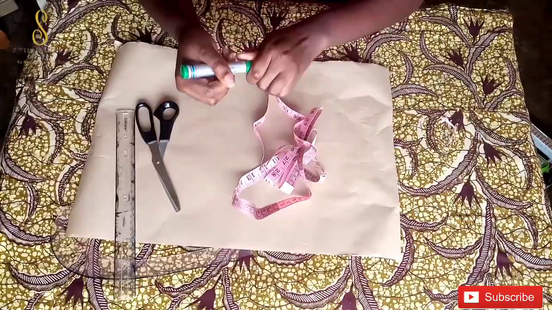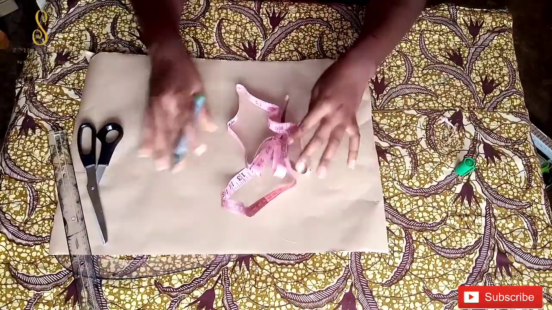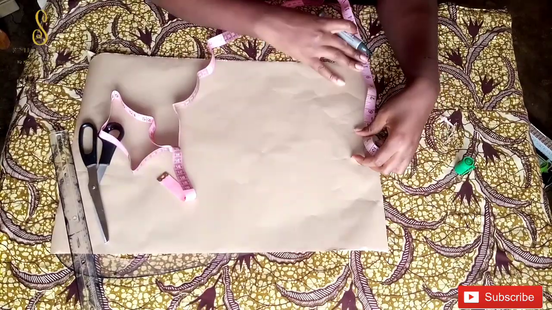So today we are going to be making this tutorial on how to cut and sew a bustier top with double keyhole yoke. If this is something that interests you, kindly stay tuned to the end of this tutorial. Thank you. So first and foremost, we are going to be drafting the pattern for this outfit.